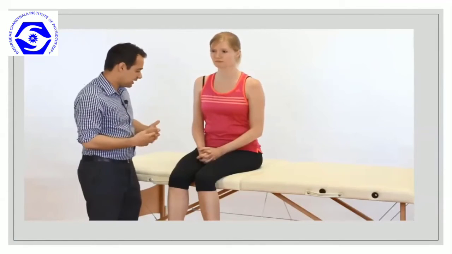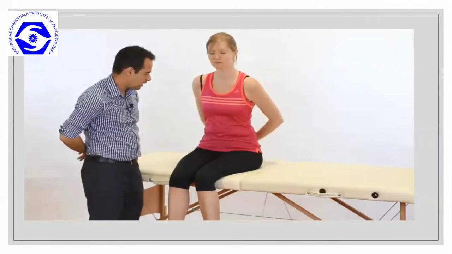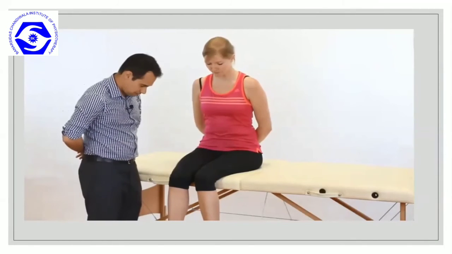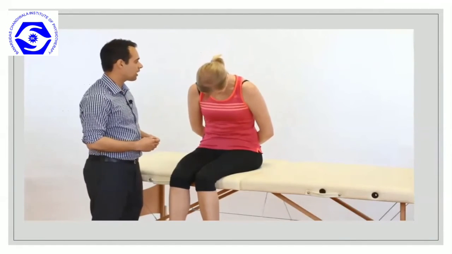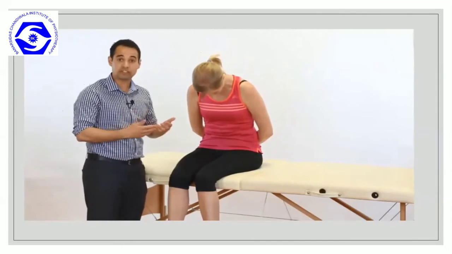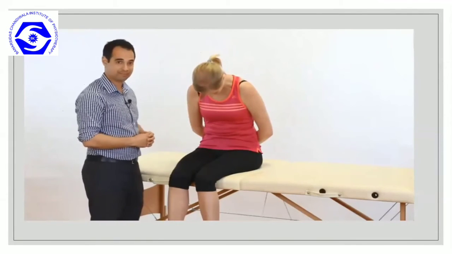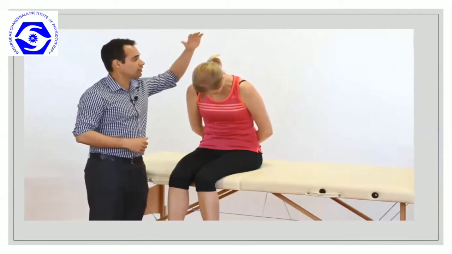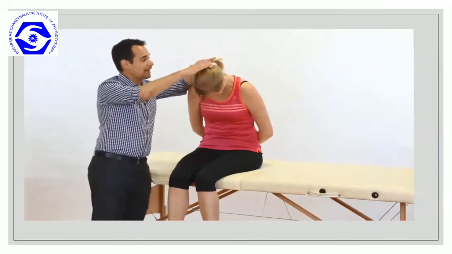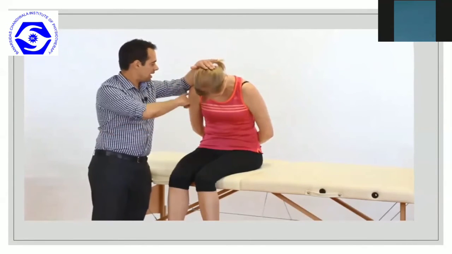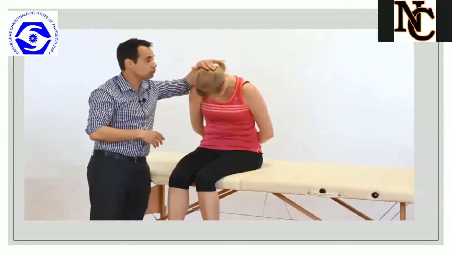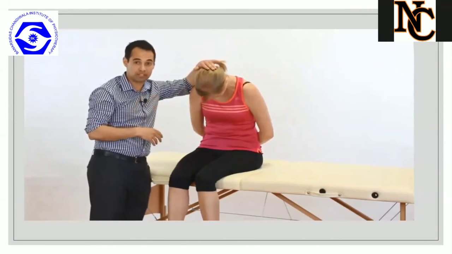For the slump test, the patient is going to be in a sitting position and the therapist is going to be standing on the same side as the limb being tested. The first aspect to this test is to ask our patient to put their hands behind their back and then bring their thoracic spine and their cervical spine into a flexed position, in essence so that you create a slump. From there, the therapist is going to gently place their hand on the back of the patient's head and their elbow on the patient's shoulder to maintain that slumped position.